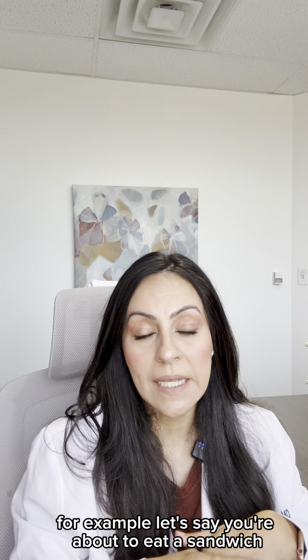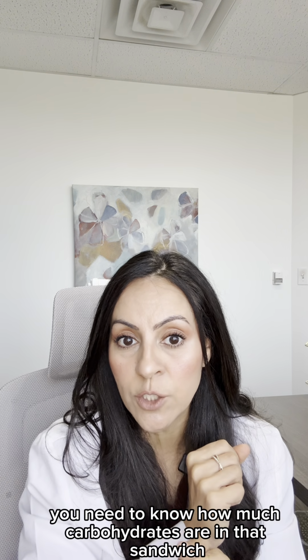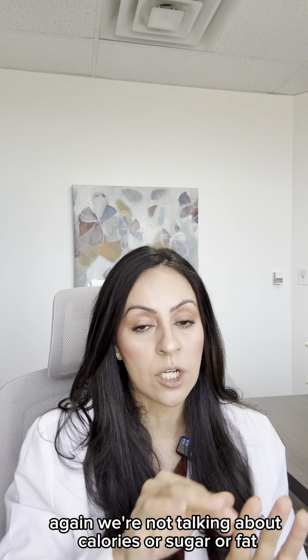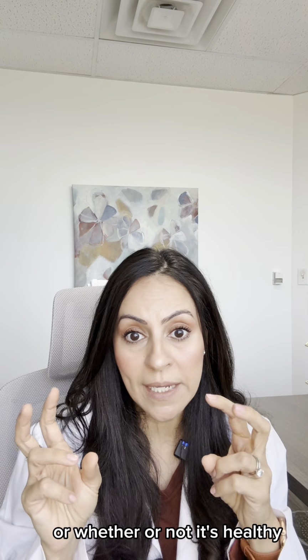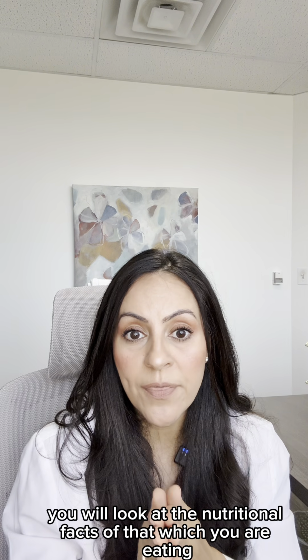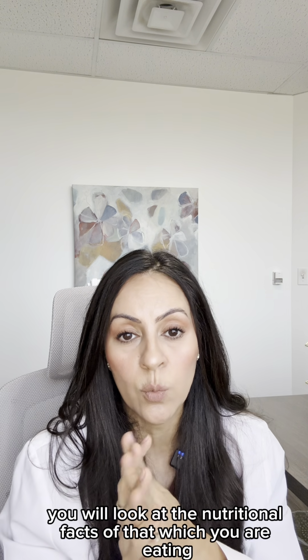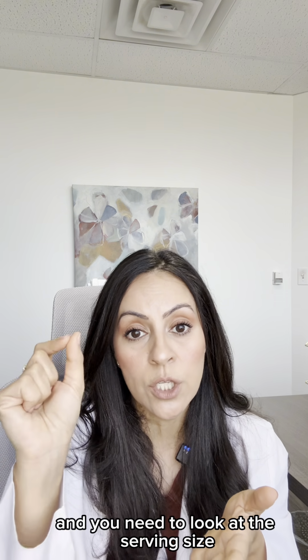For example, let's say you're about to eat a sandwich. To know how much insulin to take, you need to know how much carbohydrates are in that sandwich. Again, we're not talking about calories or sugar or fat or whether or not it's healthy. We're talking about just carbohydrate count. You will look at the nutritional facts of that which you are eating. You need to look under carbohydrates and you need to look at the serving size.